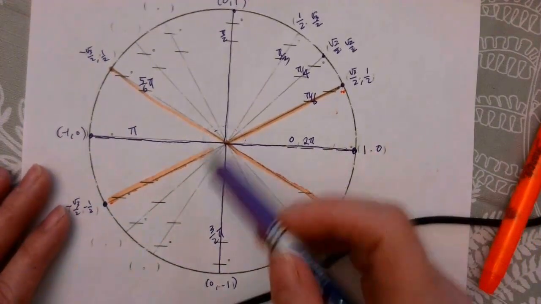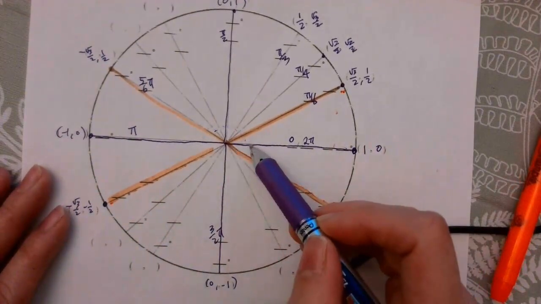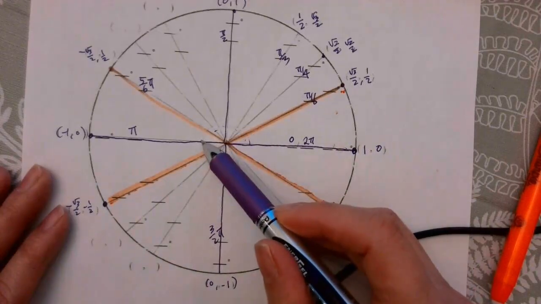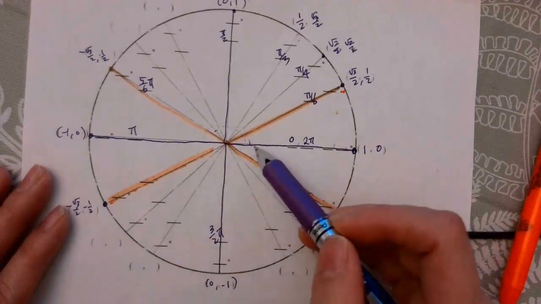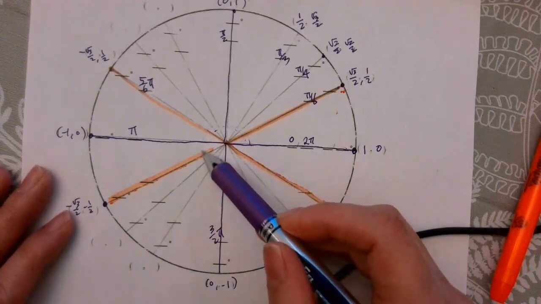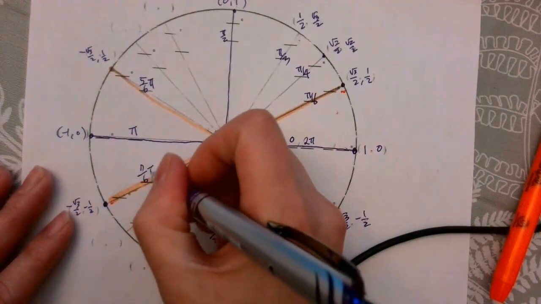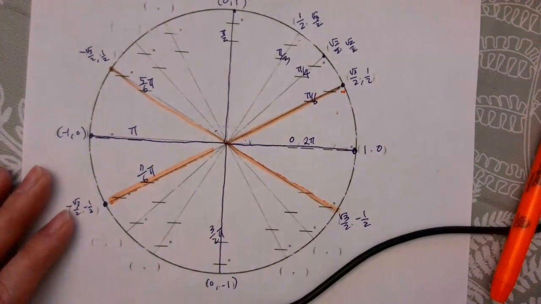Yeah? All right. What about this one? Well, it's going to be at least the pi, right? Straight line. And then you go another pi over 6. So what's pi plus pi over 6? 7/6 of pi. 1 1/6 of pi.